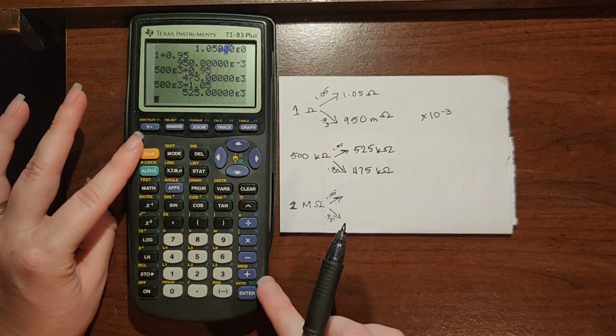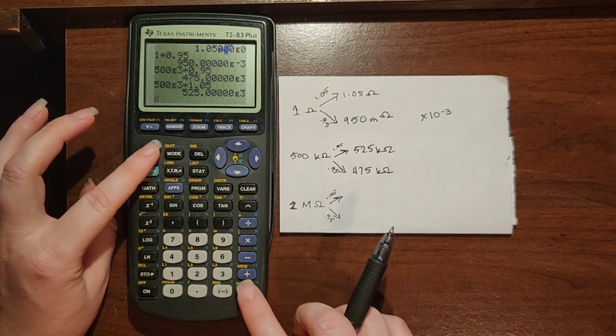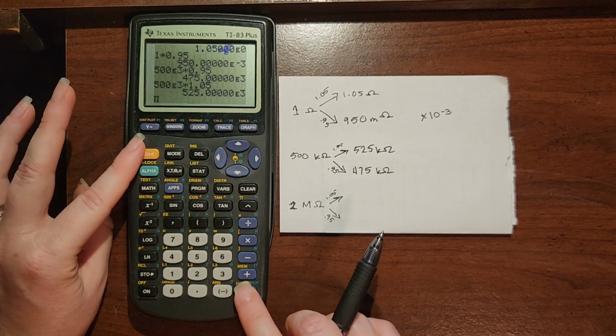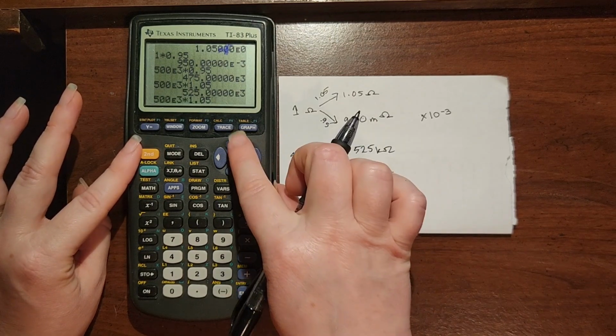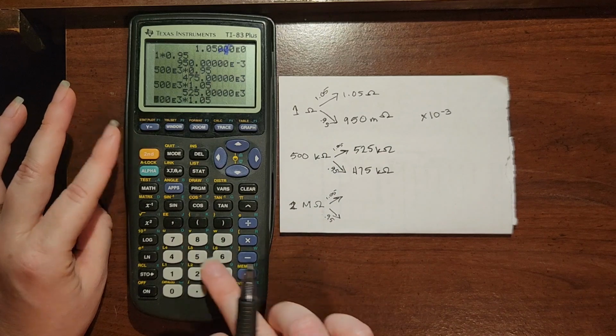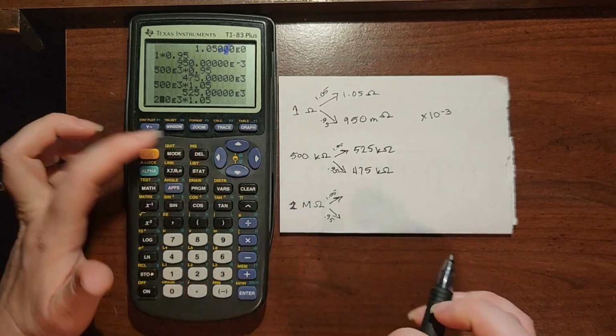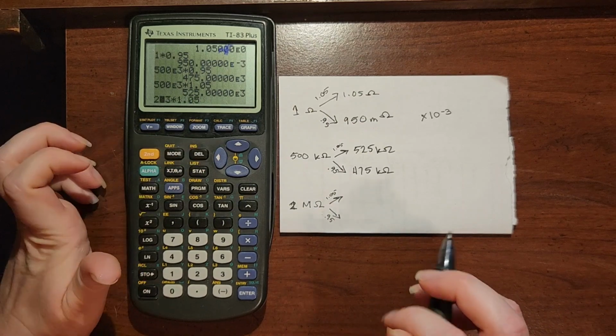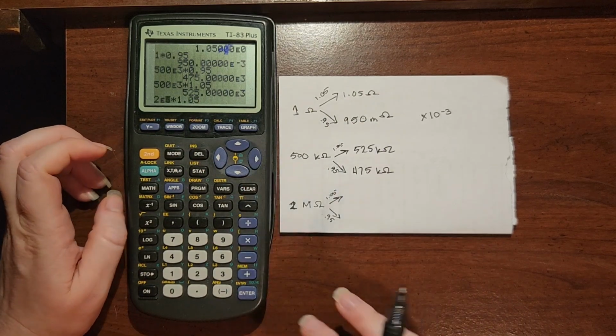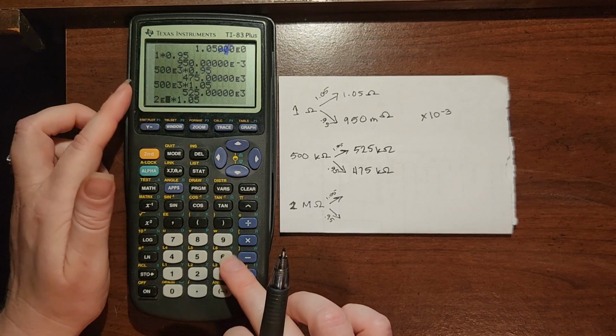So then let's go to 2 megaohms. What I'm going to do is just pull that back up. I'm going to go back to this. I'm going to hit 2, and then I don't need these zeros, so I'm just going to hit delete, delete. And then I need to make that EE.